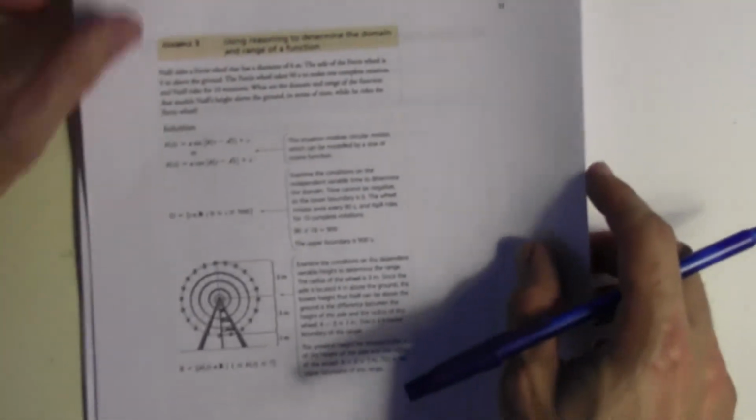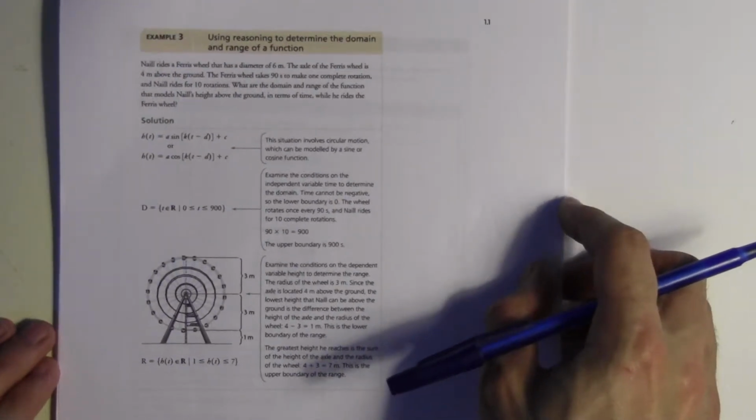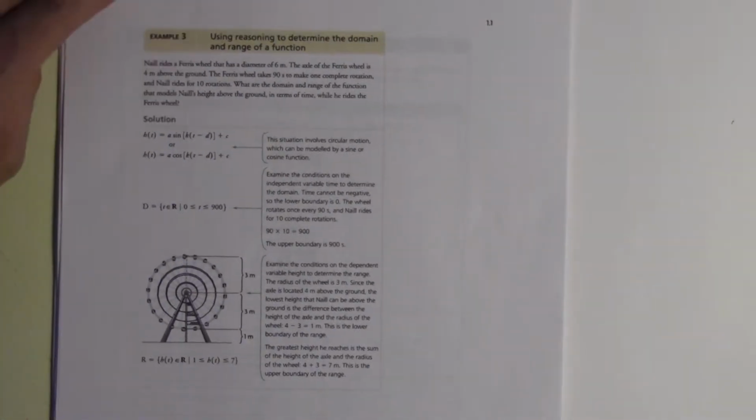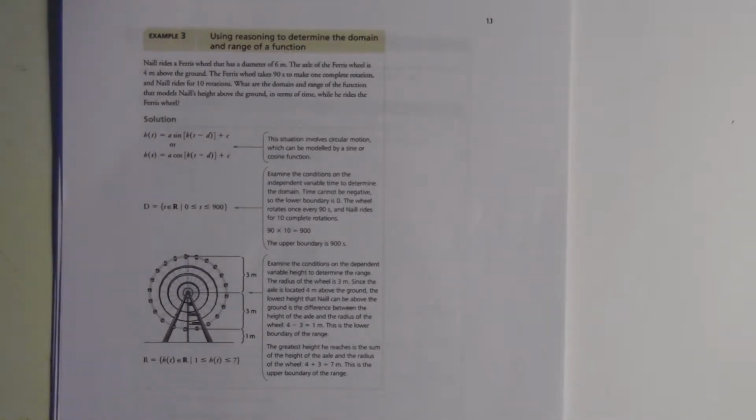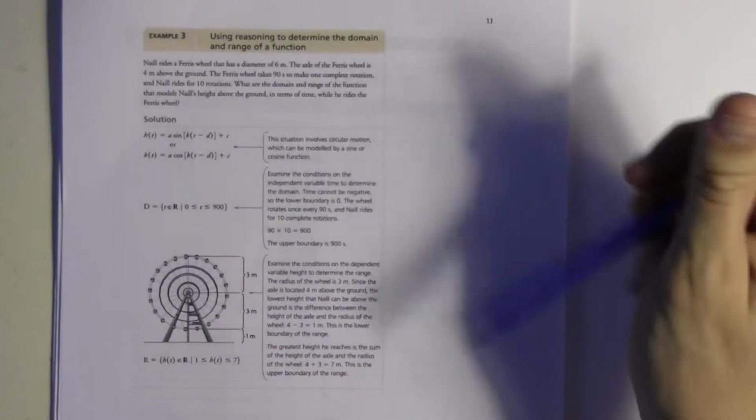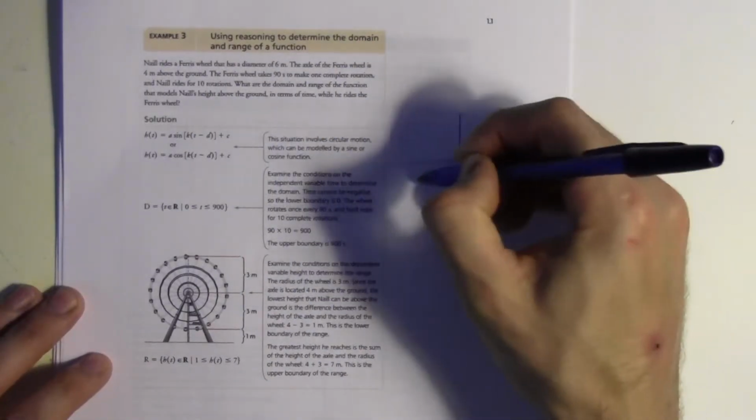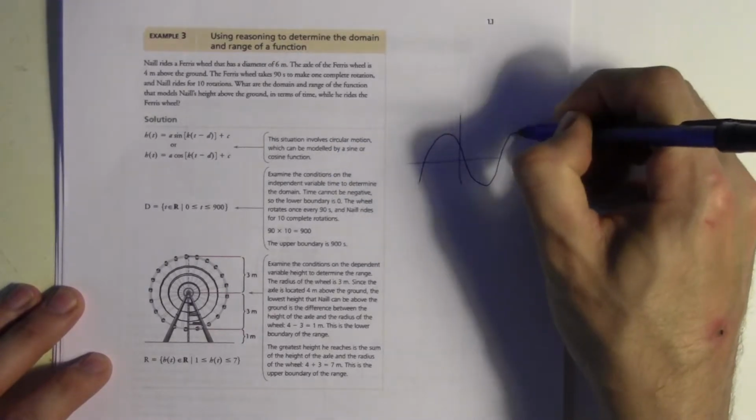I believe this is the last example in section 1.1. So we've got the infamous Ferris wheel. We'll be doing a lot of stuff. If you haven't already been sick of them in grade 11, you will be sick of them by the end of grade 12. A lot of stuff with Ferris wheels. And the reason for that is because they mimic a sinusoidal or trigonometric function. So they kind of mimic that up and down motion.